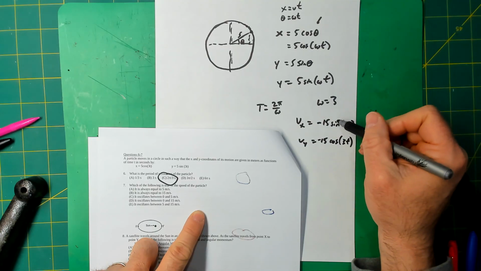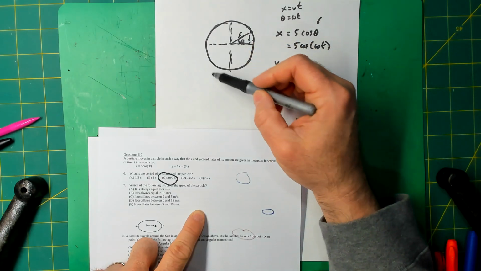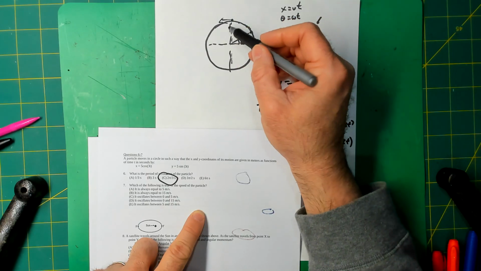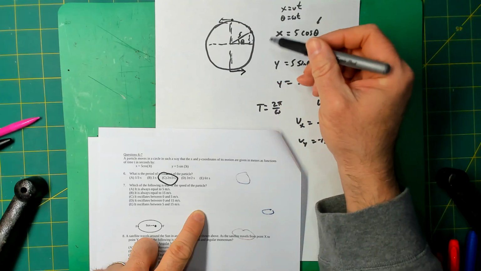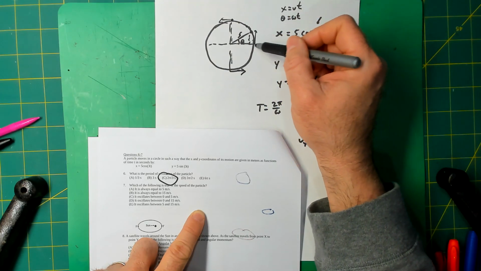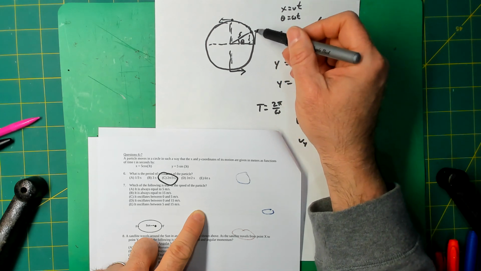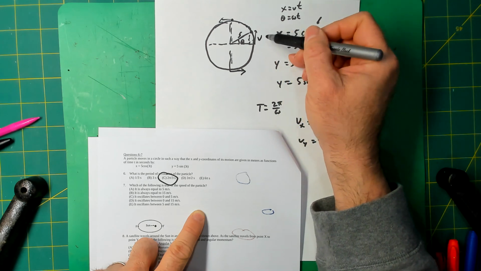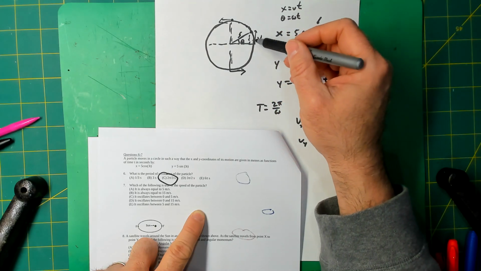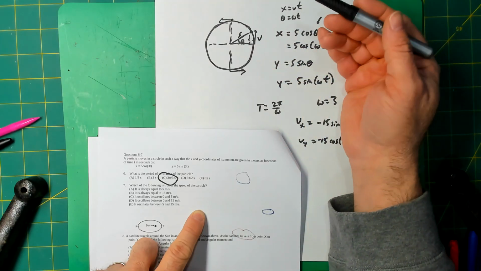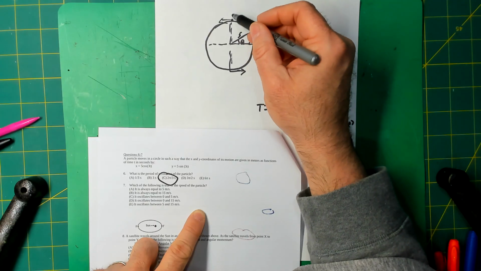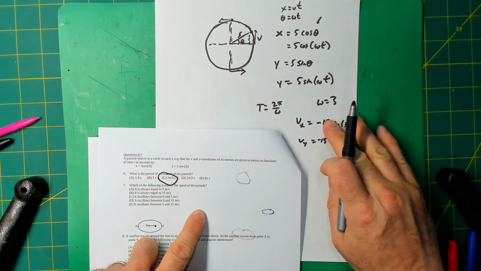The thing about these is as I'm going around, when I'm here, say, my velocity is like this. When I'm here, my velocity is like this. When I'm here, my velocity is like this, and so on. Say when I'm here, I notice that my x velocity is 0 at that instant. I'm going just straight up. This happens to be when the x is maximum. The y velocity is maximum when the x velocity is 0. And then here, at this point, my vertical velocity is 0 and my horizontal is maximum.